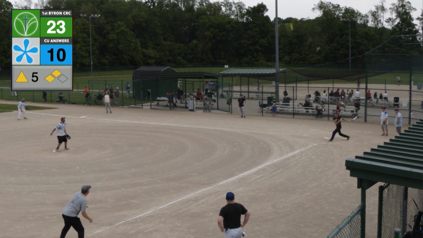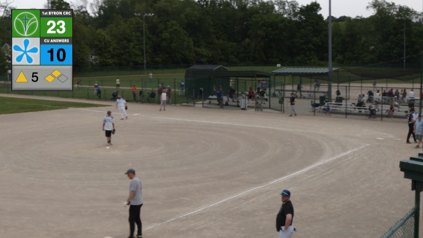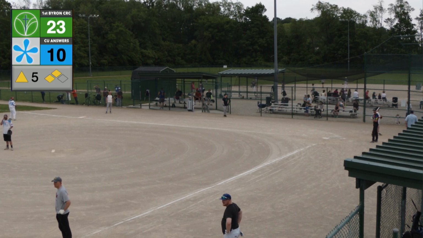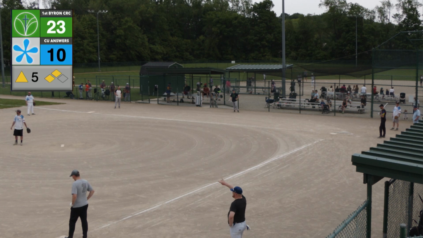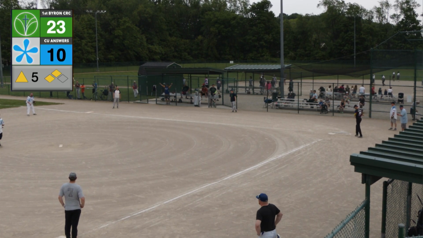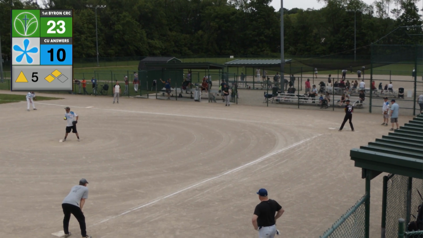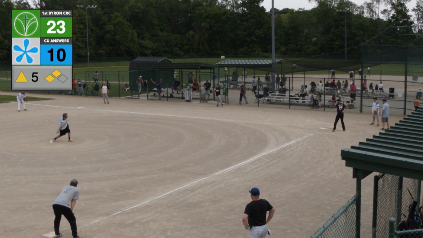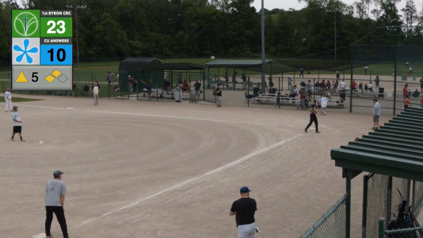And the 1-1. Swung on, fly ball, hooking foul, and it will land in foul territory. 1-2. One-two pitch, swung on, fouled back.